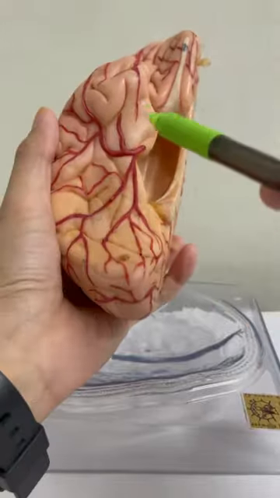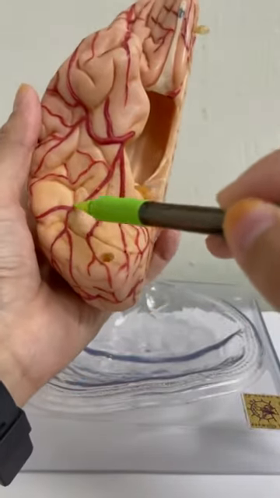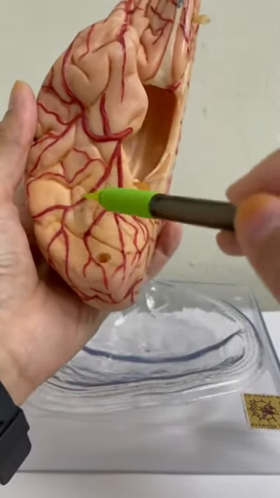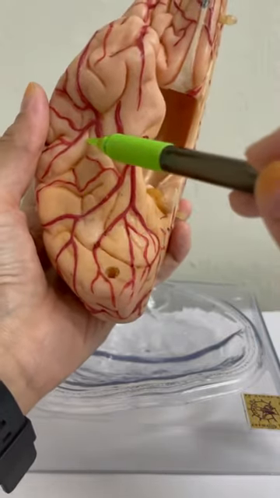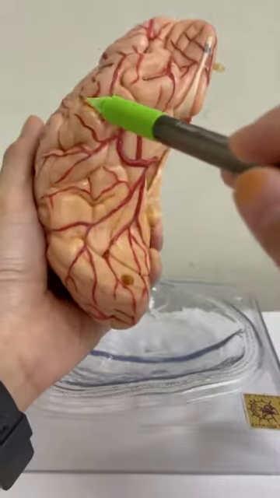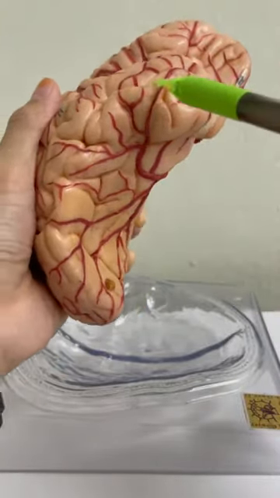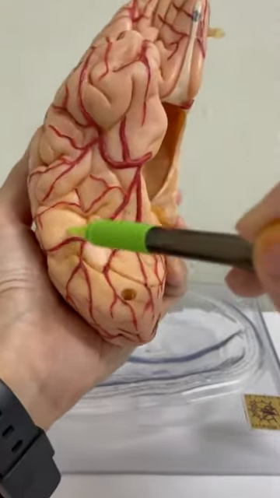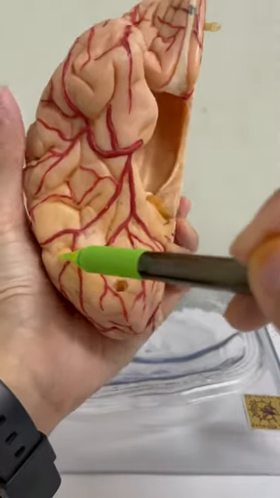Okay, next, this gyrus here is the lateral occipito-temporal gyrus or fusiform gyrus, and last one here is the inferior temporal gyrus.